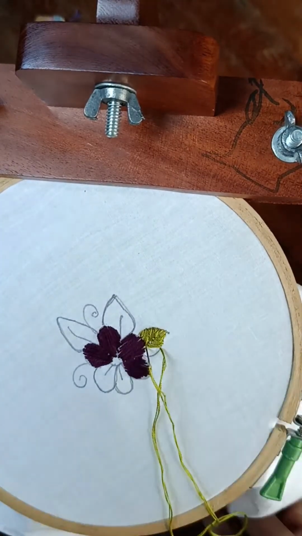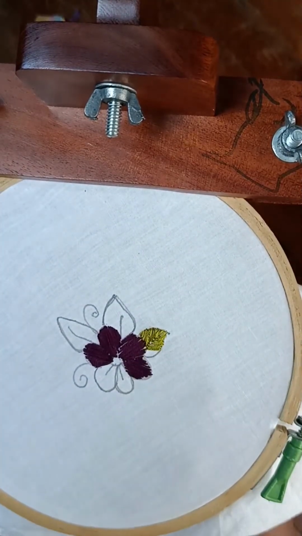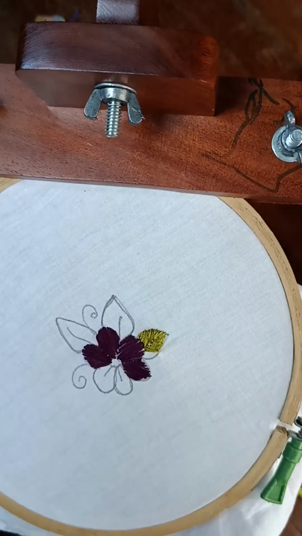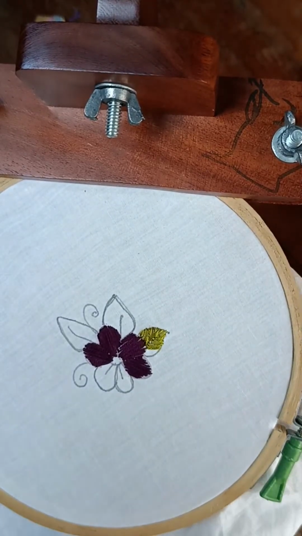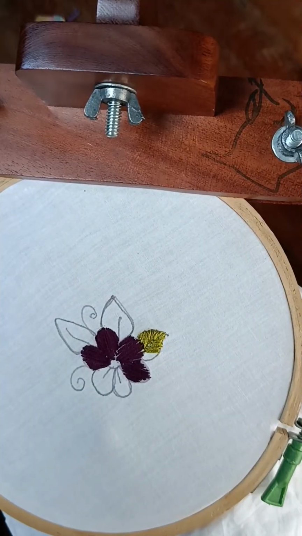So this is the plan for this embroidery. After finishing the embroidery, when I upload it directly to the channel, that time I will show the full complete look of the flower.